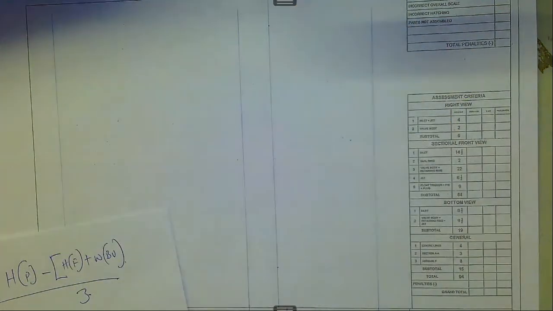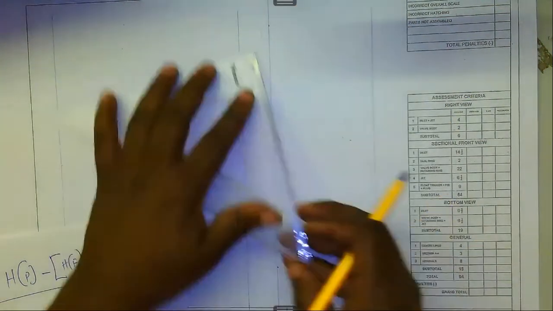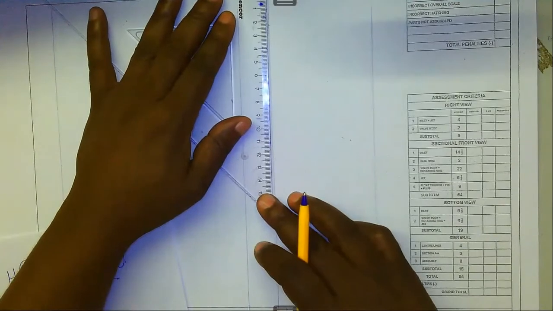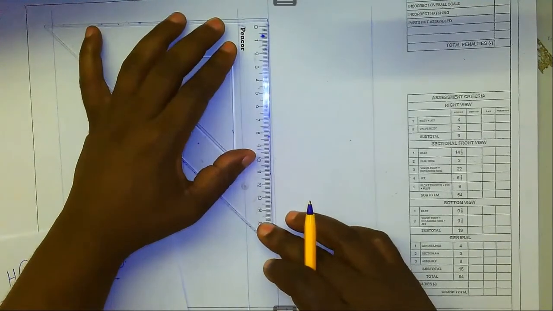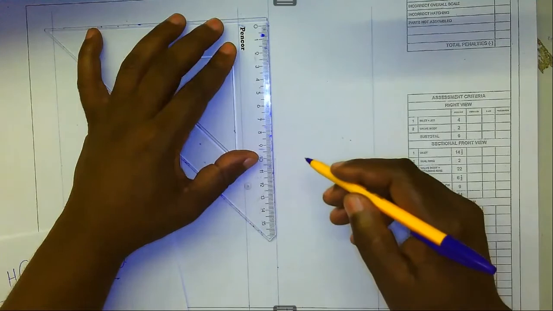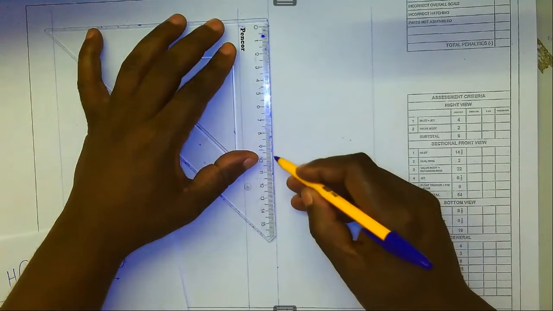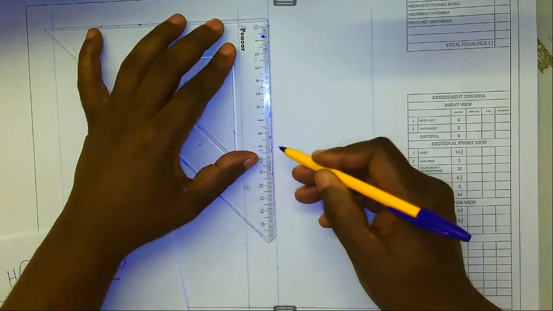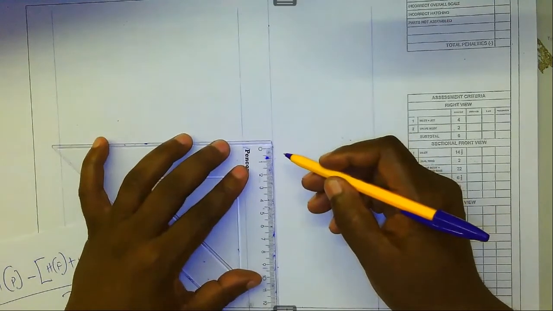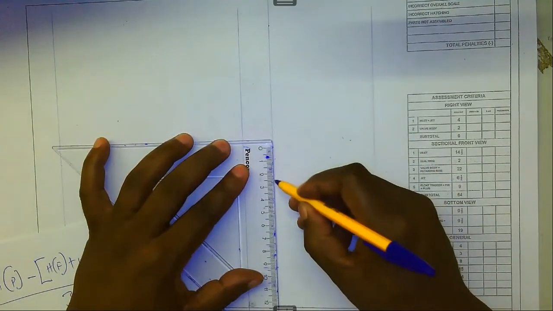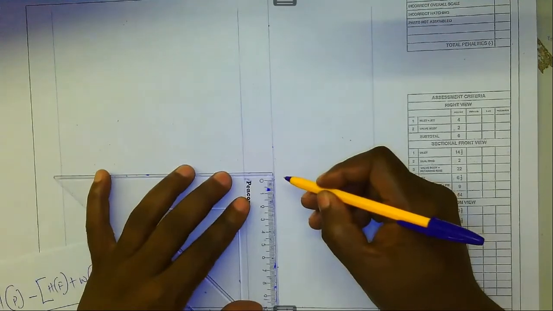We use this one. Then 91, then 25 again, then 76.